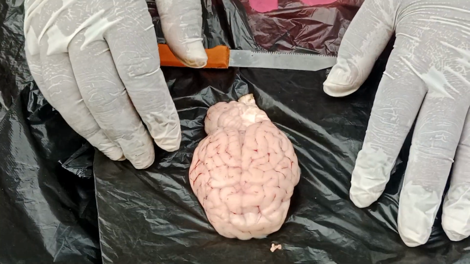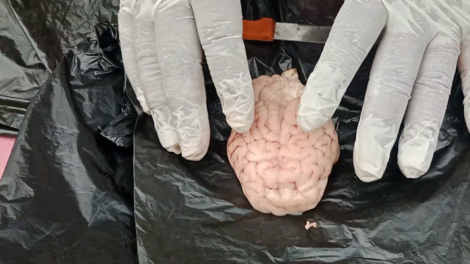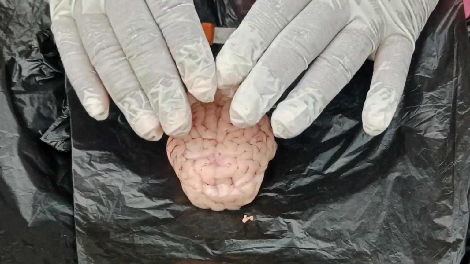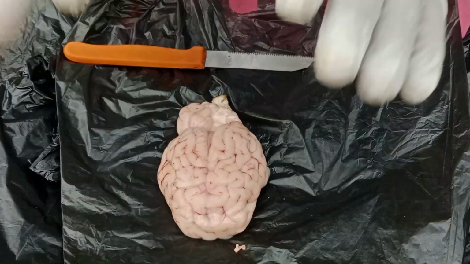Understand? Yes. Okay. So this is about the upper portion of the cerebrum.